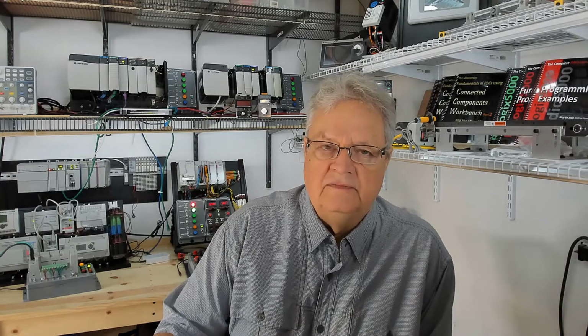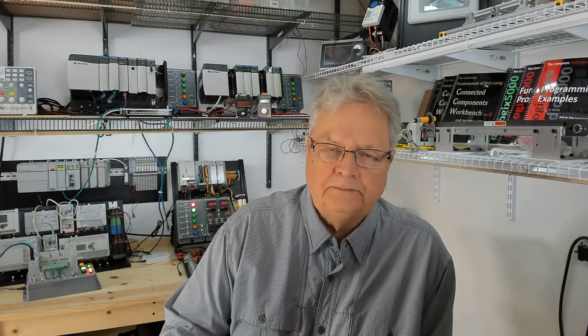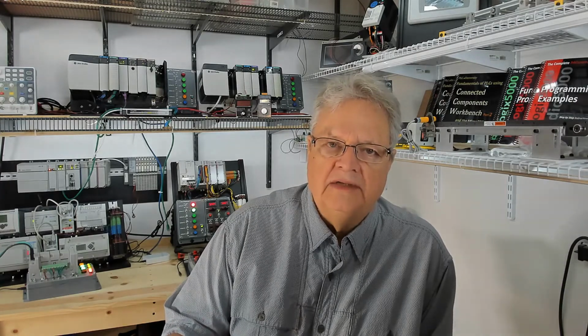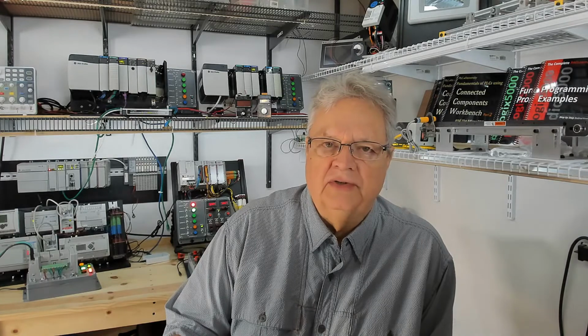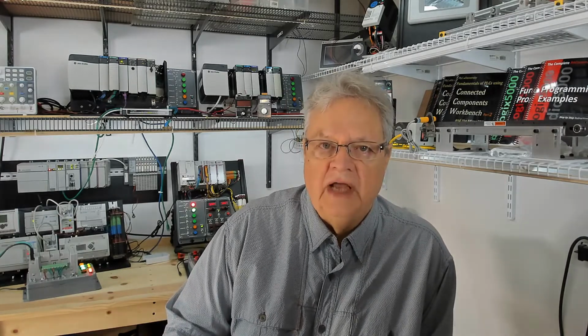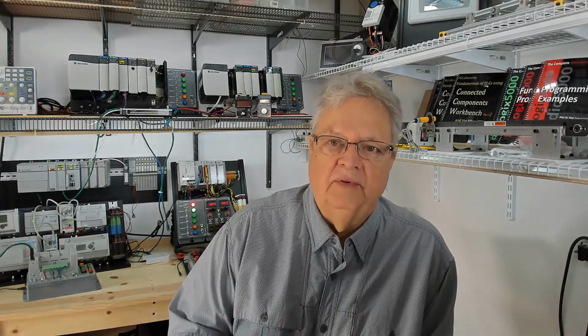With 1756 IO and the Logix engine, each IO module has input and output information. So an input card does receive data from the processor even though it's supplying the state of inputs.